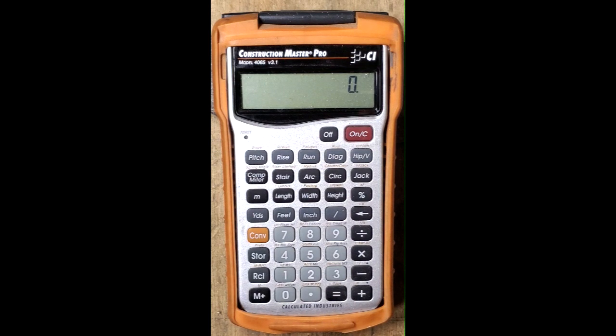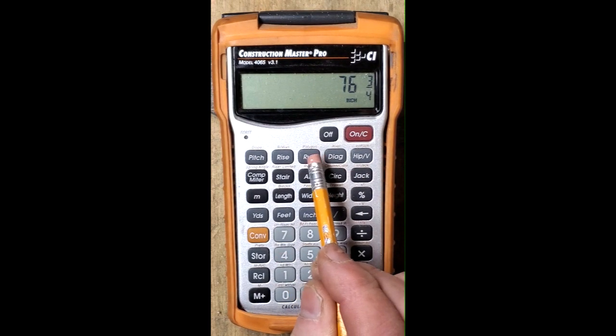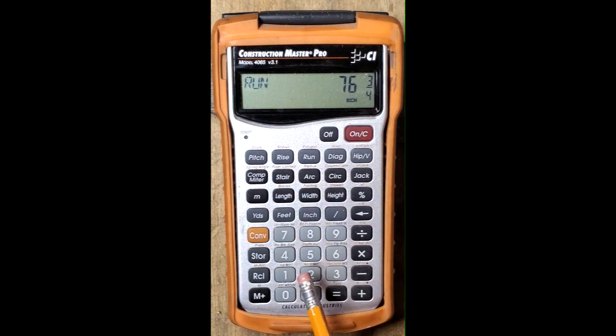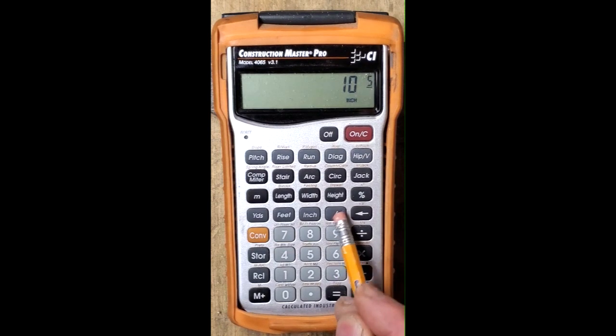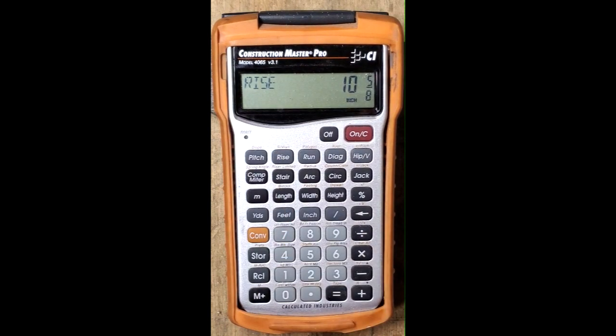So now we want to figure out the actual measurements for the chord segment lines. So we had our 76 3/4 inch chord length, your opening as the run. Now we're going to use 10 5/8 as our rise. That's going to be the height of the arch.